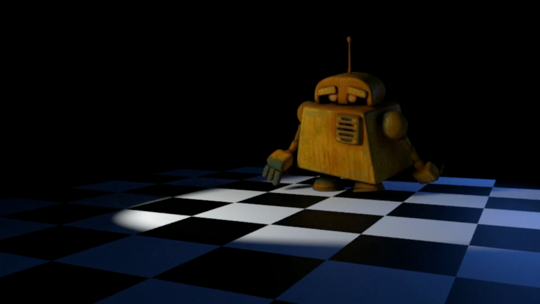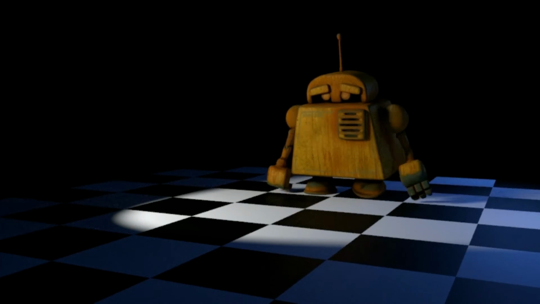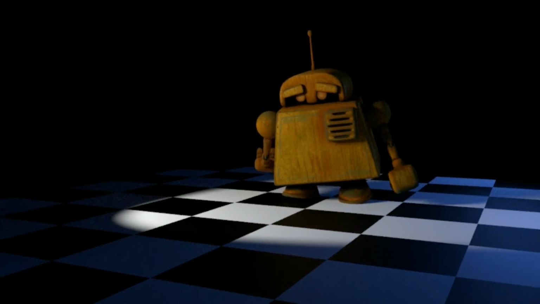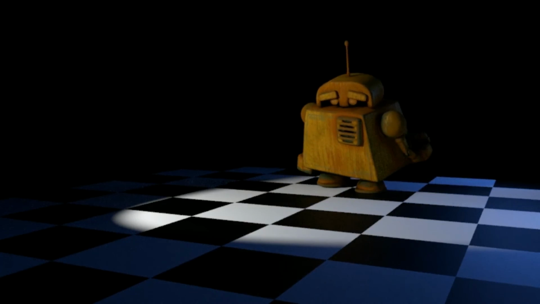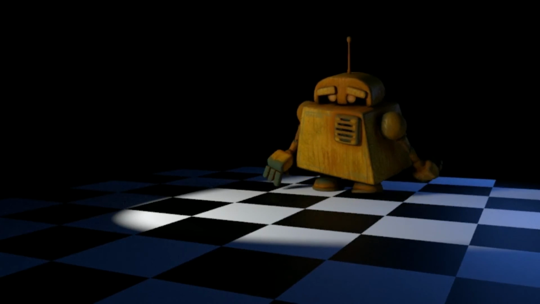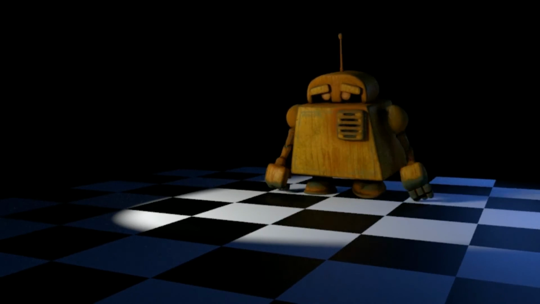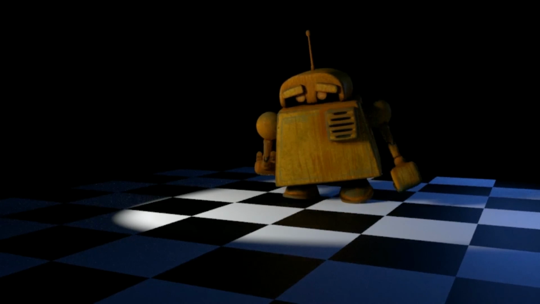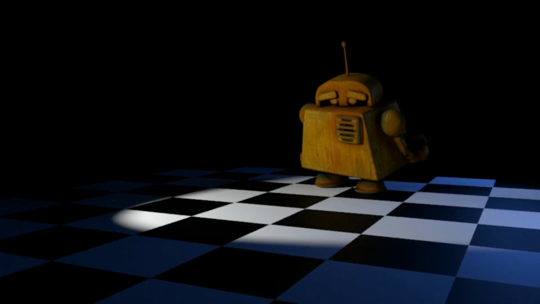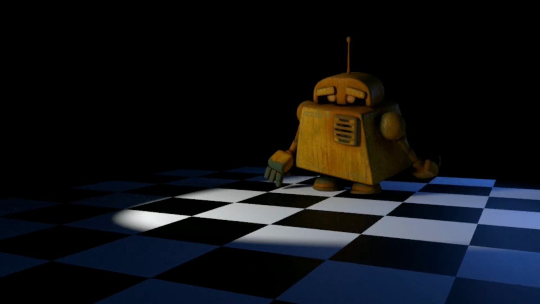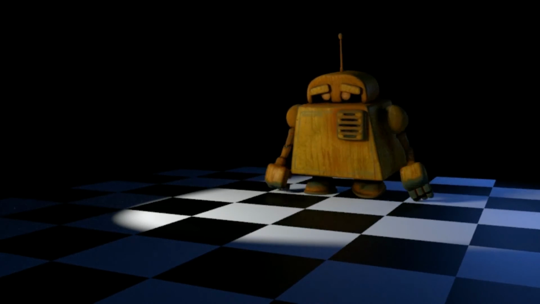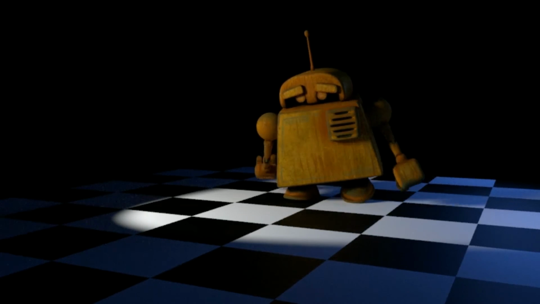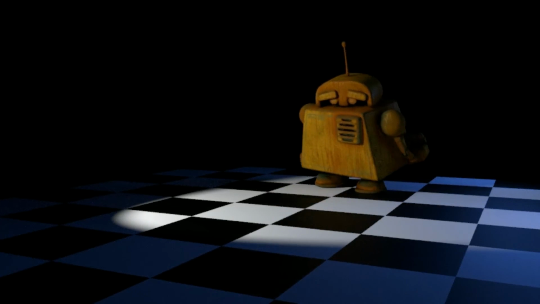So this one here is at HD 540, which is 540 by 960 from memory. So it's a low resolution video. And it's also at a low sample rate. It's only at 16 samples, and I'm using denoise as well per frame. And you can see it doesn't look amazing. There's still quite a lot of noise in it, but it did take a long time to render. This is 250 frames, and I think it took about 4 hours roughly to render out.